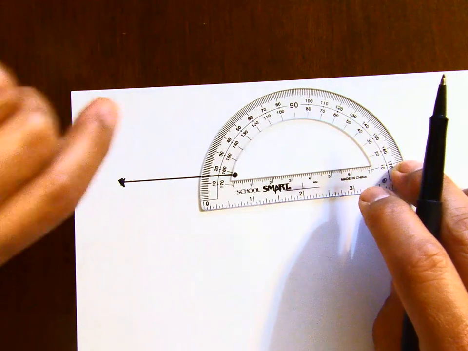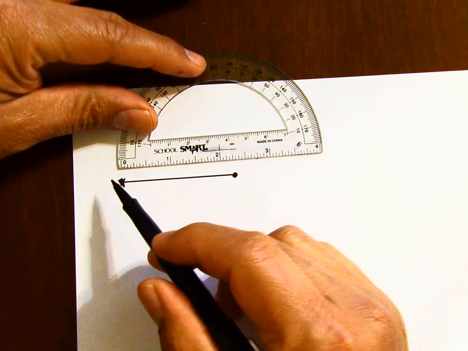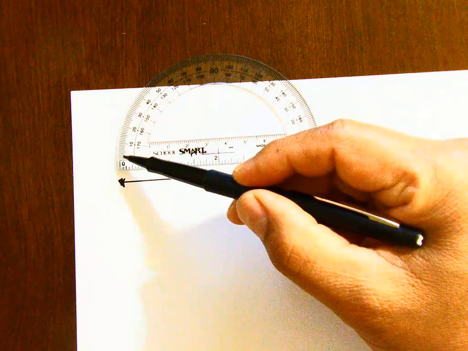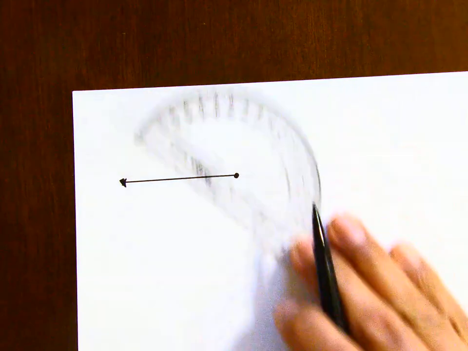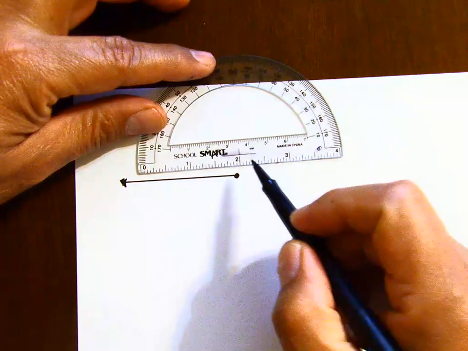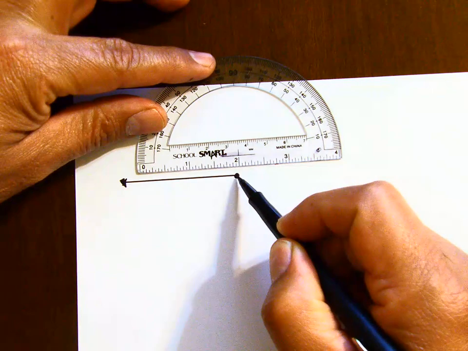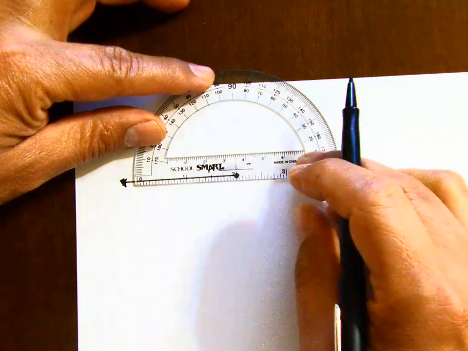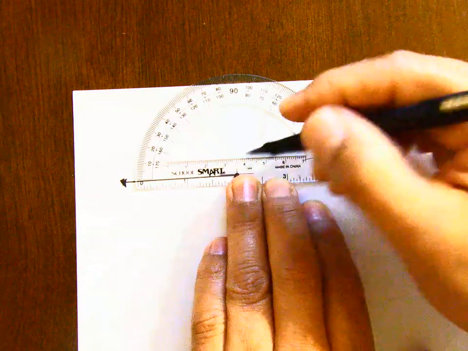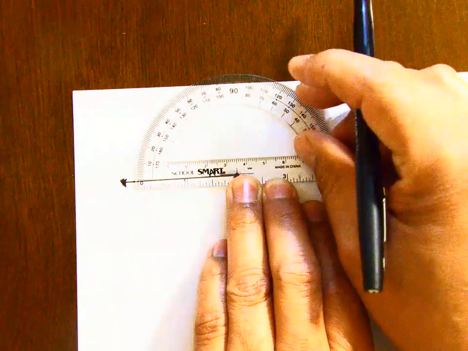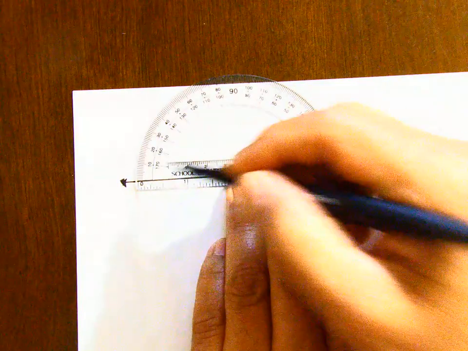All right, so when we're looking at this, the ray is pointing to the left side. So that means we're going to be using the outer scale. And we want to make an angle that is 60 degrees. So step 1 would be to put my center point right on the end point of that ray. There you go. And now the ray has to go to the zero edge or the zero line. So there it is. I lined up that ray with that zero line.